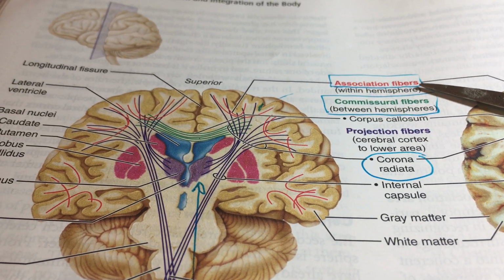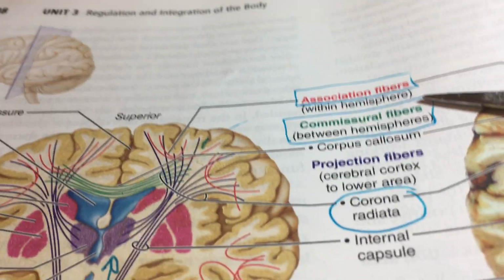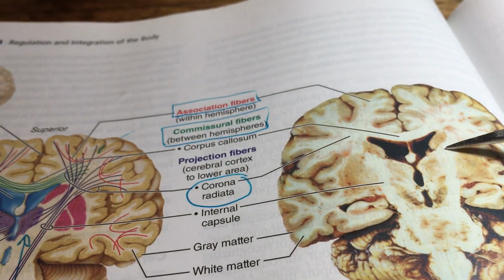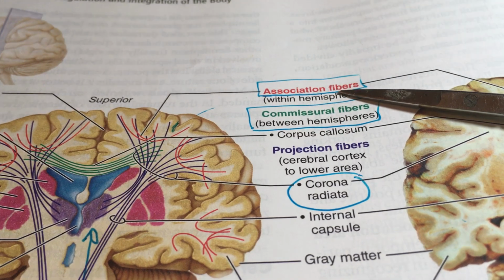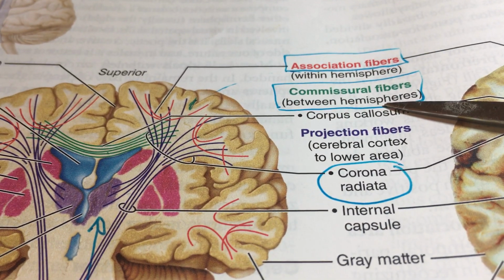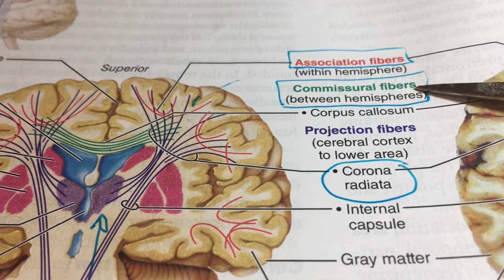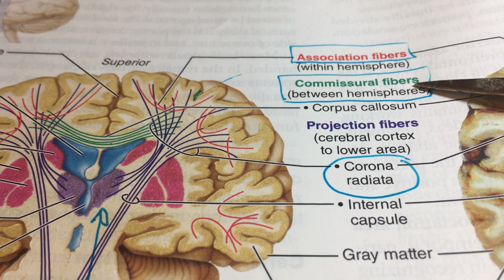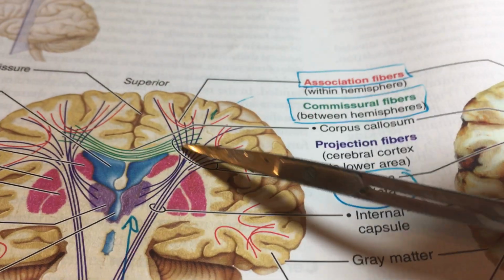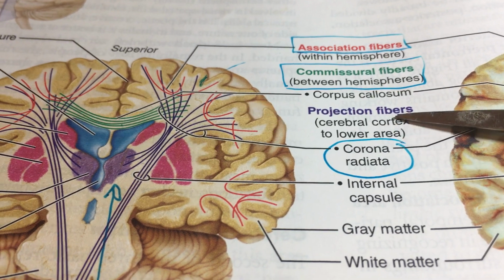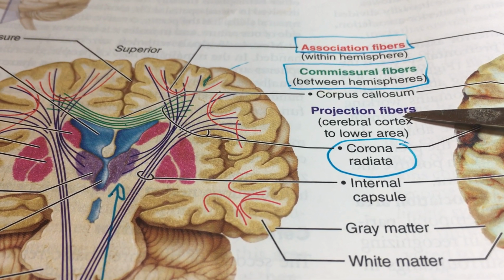So the red color, that's called association fibers. Everything is in red color here, the association fibers. And then the commissure, can you make out that this is a green color? I'm not sure that you're able to pick that up, but the green color is the commissural fibers of the corpus callosum. And then we have the dark blue, projection fibers.